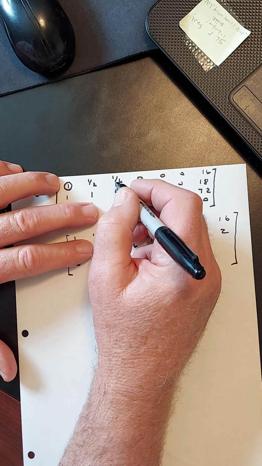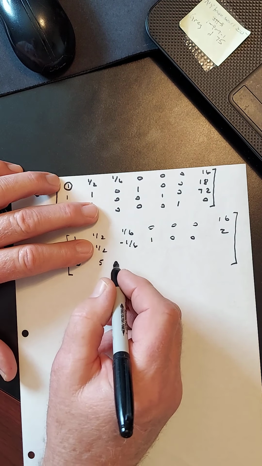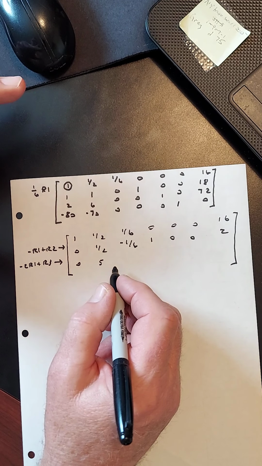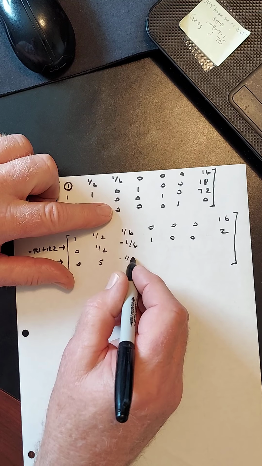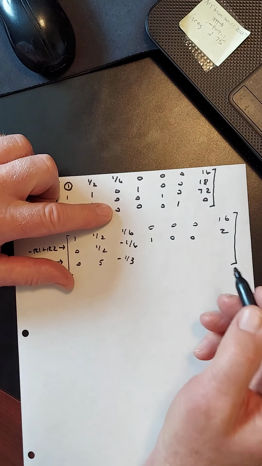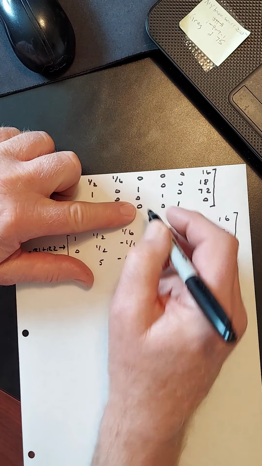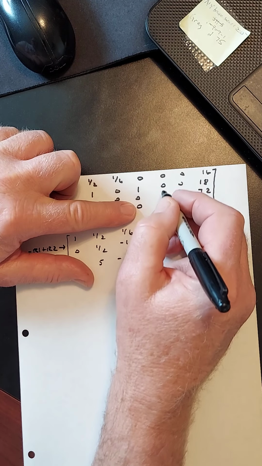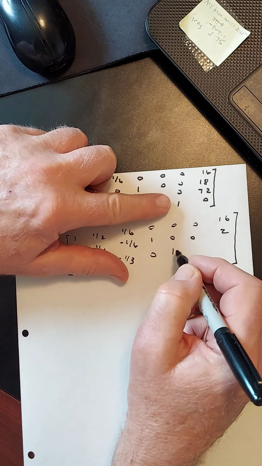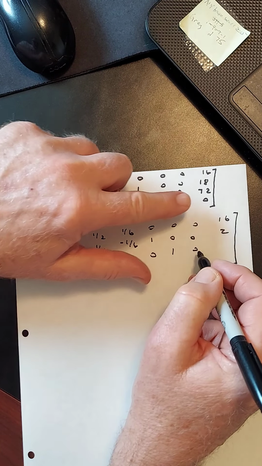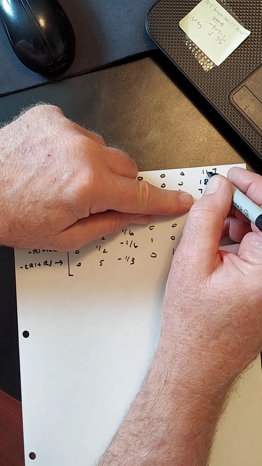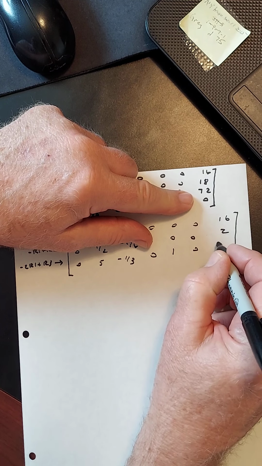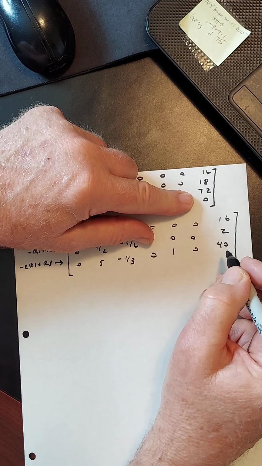Negative 2 times 1/6 is negative 2/6, or negative 1/3, plus 0 is negative 1/3. Then you can have 0 and 0 is 0. 0 and 1 is 1. 0 and 0 is 0. And then this is going to be negative 2 times that. That's negative 32 plus 72 is 40.